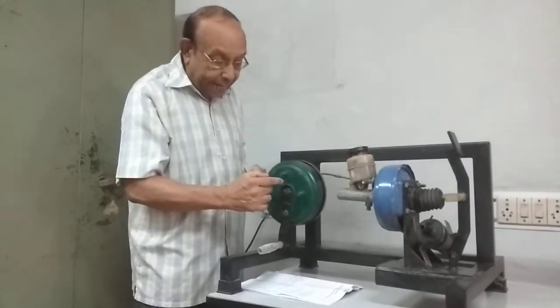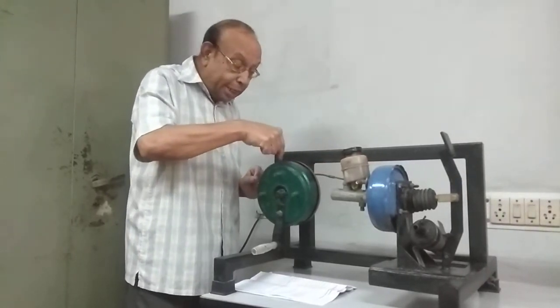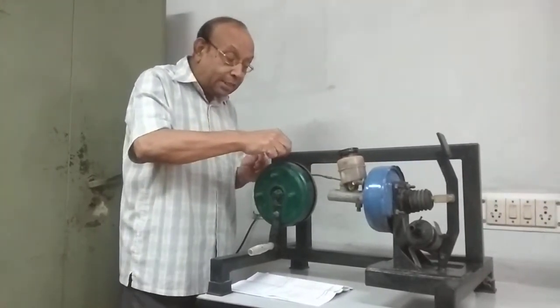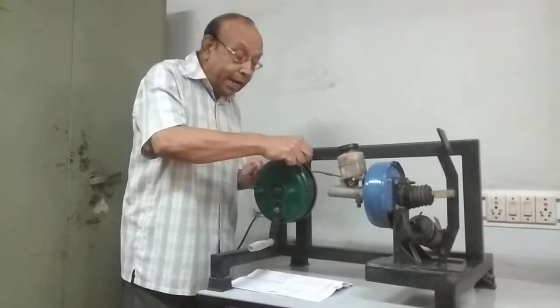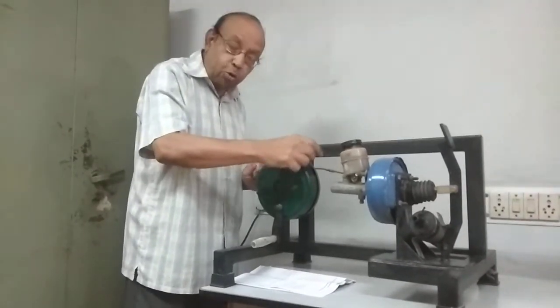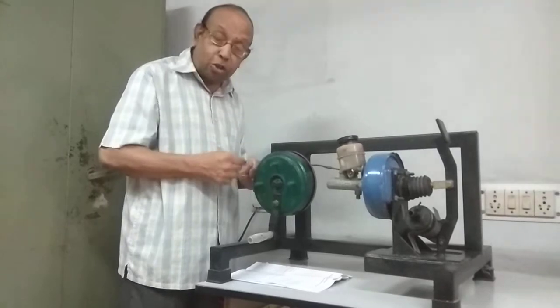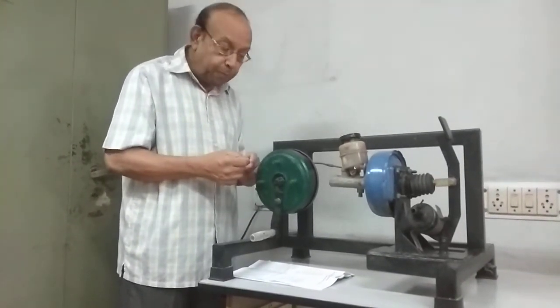Now, as I said, when the brake fluid comes here, there is a small piston which starts expanding the brake shoe, and the brake lining comes into contact with the drum. And that's why the wheel starts slowing down, and finally it is going to stop.